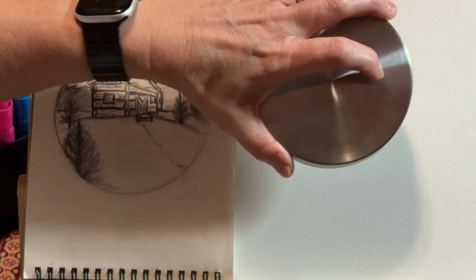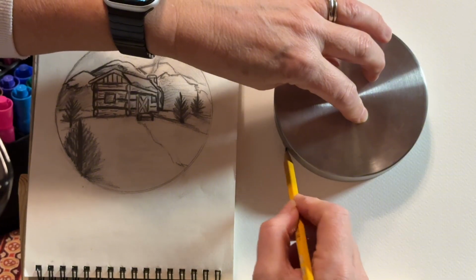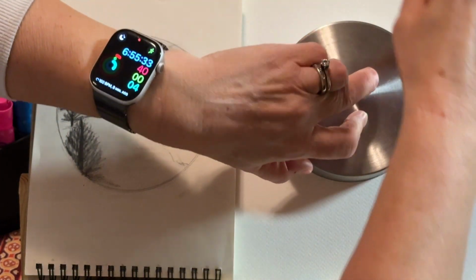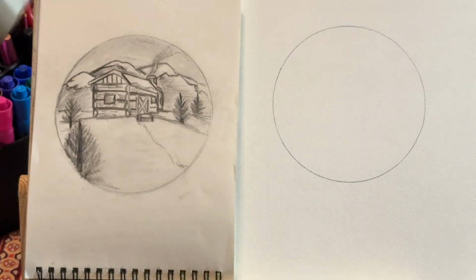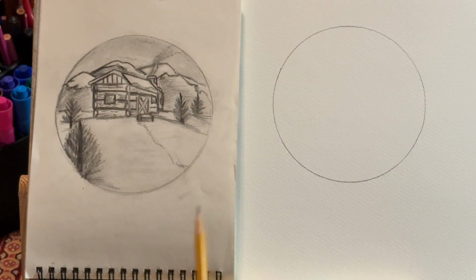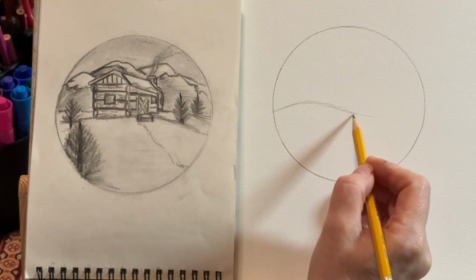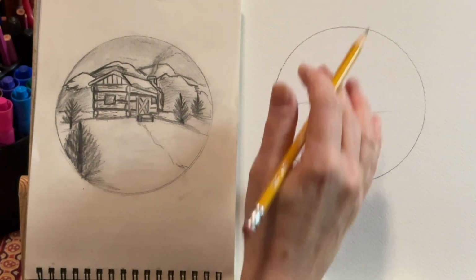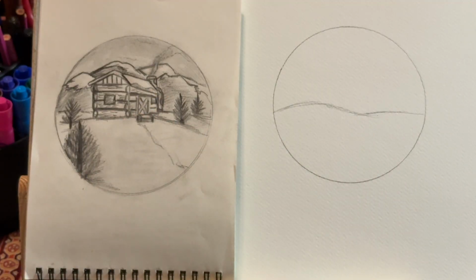All right, let's begin. What you're going to do is find the center of your paper and trace around your circle. So you've got that right in the middle here. And then we're going to come in and do a hill, and that's going to be called our horizon line, which is where the sky and the land meet. It's just a little bit of void, not too high up.